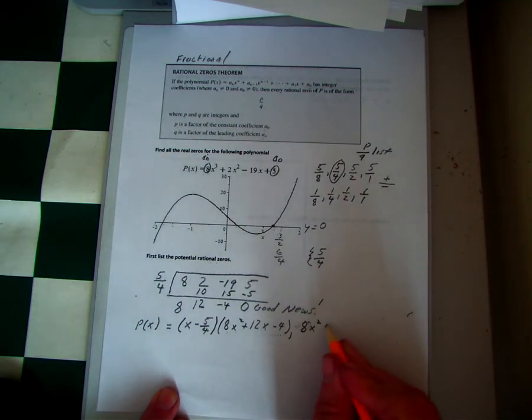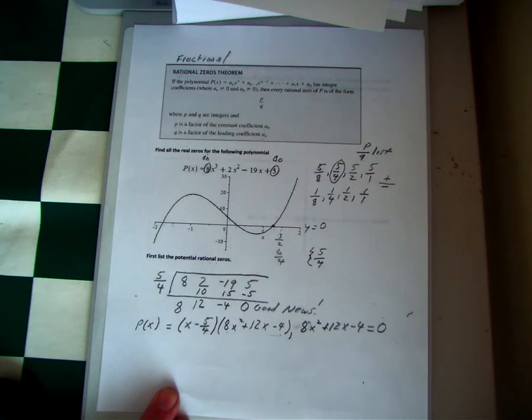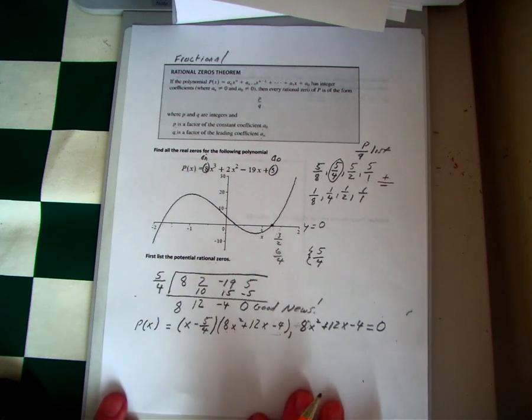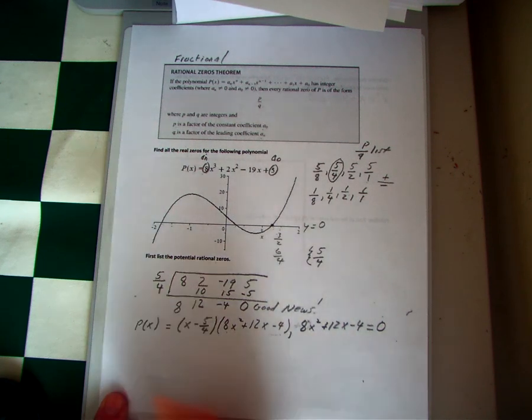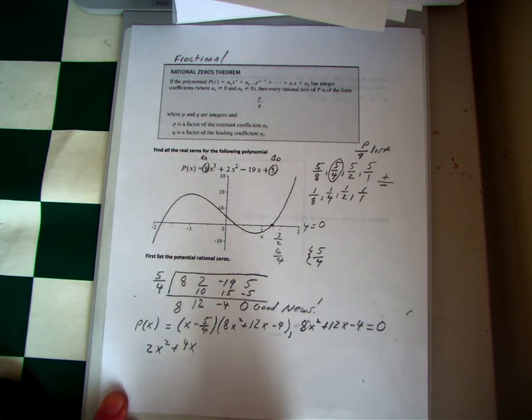But so we have 8x squared plus 12x minus 4 equals 0. All right. Now this is just back to what we learned way early in the semester. You could just turn this into a quadratic equation and try to solve it. But notice that 4 is common to all the terms. So if you divide by 4, you're going to get 2x squared plus 4x minus 1 equals 0.